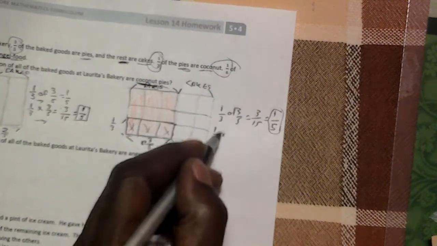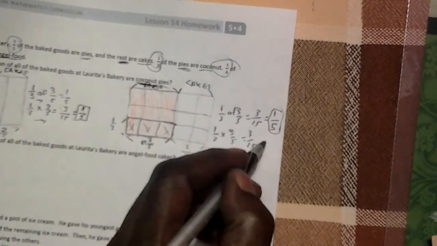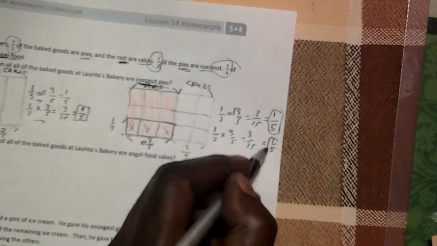Now let's just check with math. 1/3 times, because "of" obviously means times, 3/5 equals 3/15 again, right? 1 times 3 is 3. 3 times 5 is 15, equals 1/5 when we reduce, right? So we got the same answer here. But see, if we look carefully, we can find the answer without doing a lot of the work.